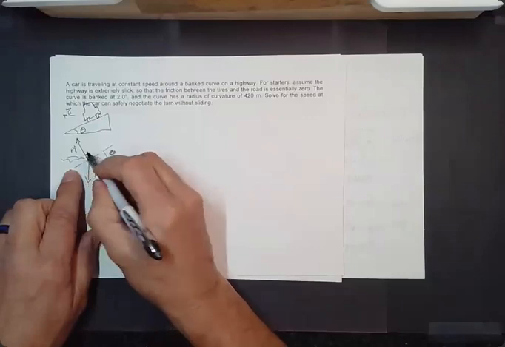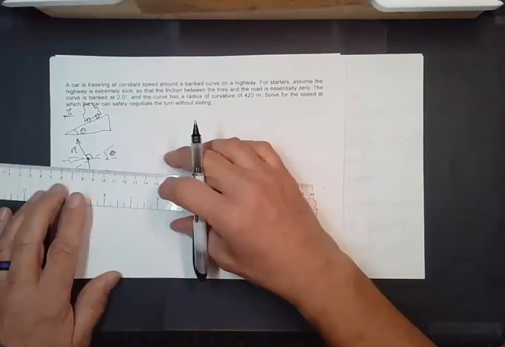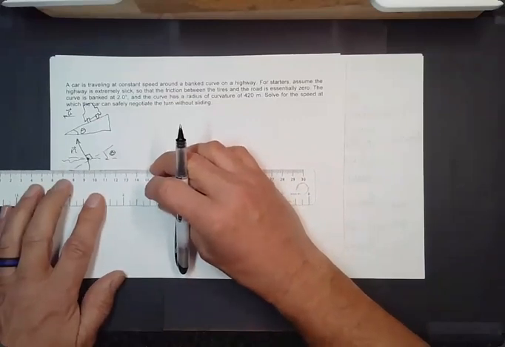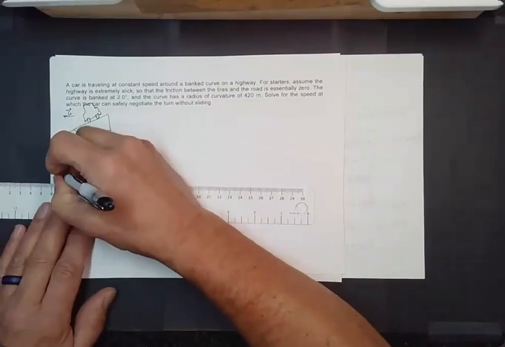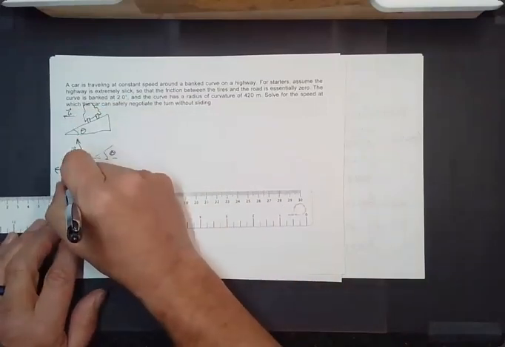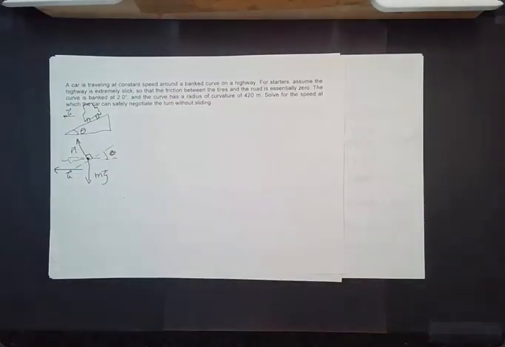And then something that I like to do off to the side of these things is put a little arrow, or maybe a big arrow, that indicates the direction of the acceleration toward the center of the curve.